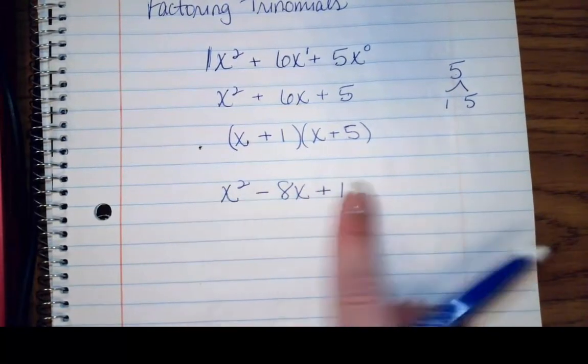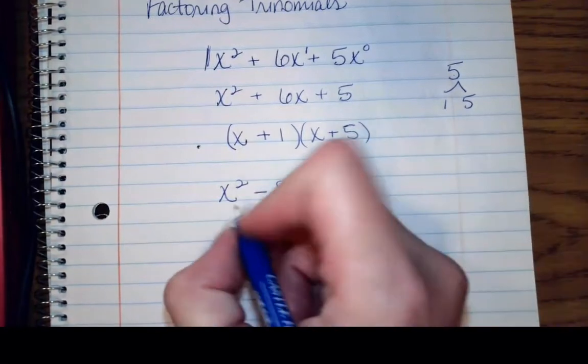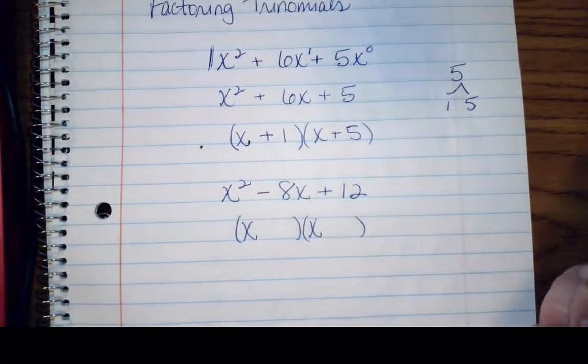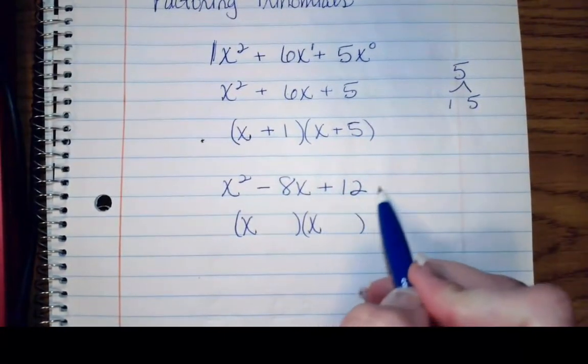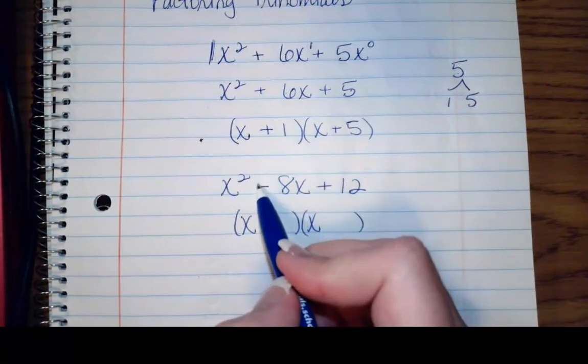Okay, so there's nothing common that I can pull out. So now I'm going to try and factor this. If it's factorable, I'm going to factor it. So I need 2 numbers that multiply to 12, but when I add them together, I get a negative 8.